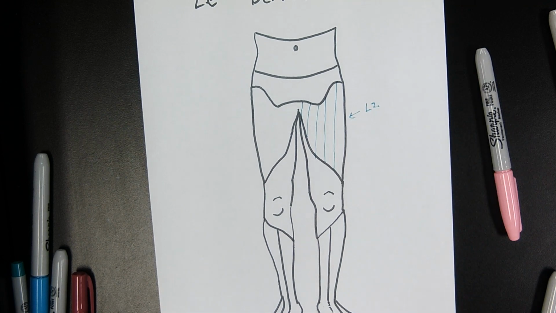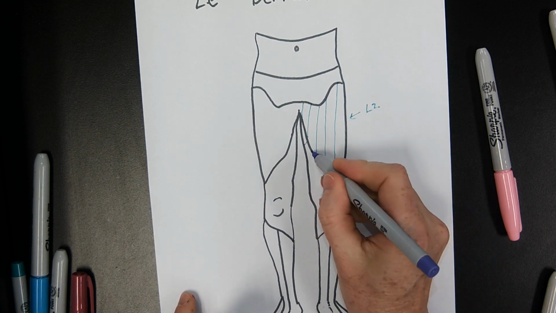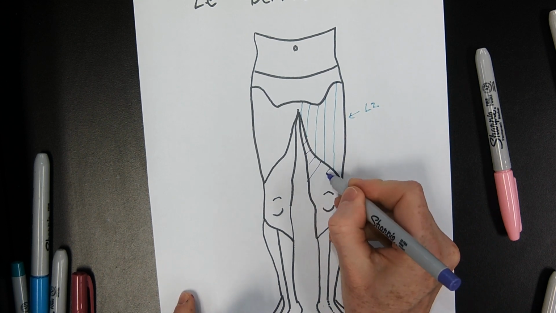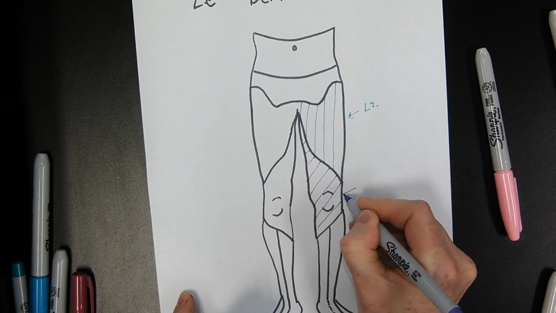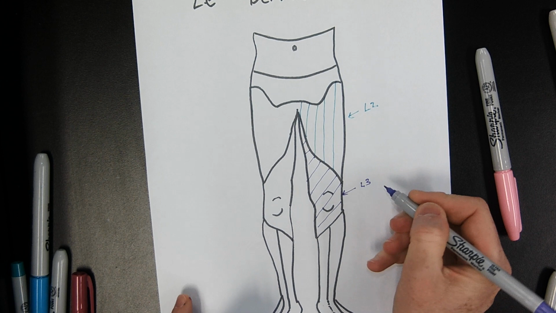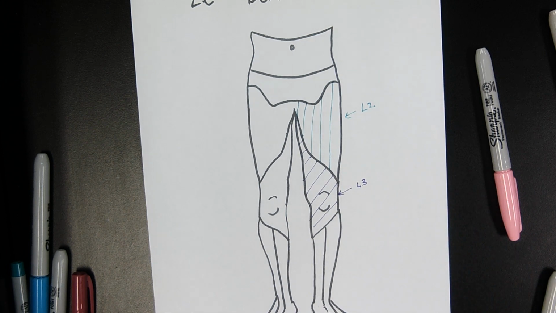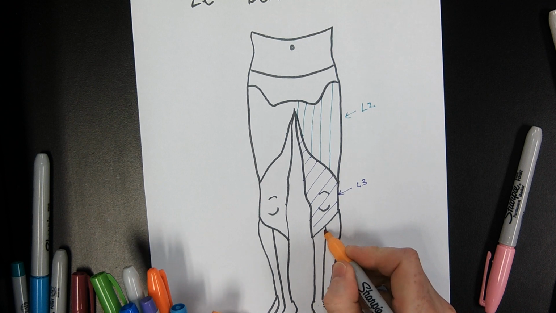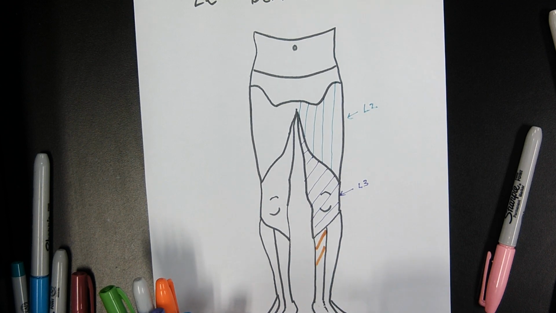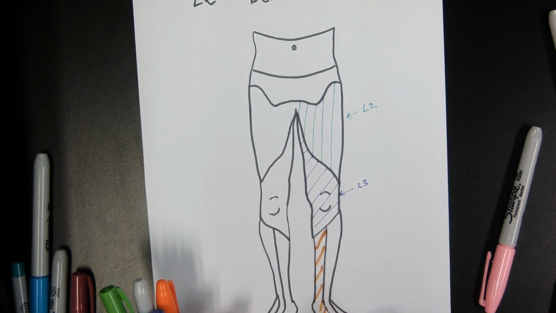And then going down, the next is going to be L3. Orange. Okay, and then moving in medially, it's L4.